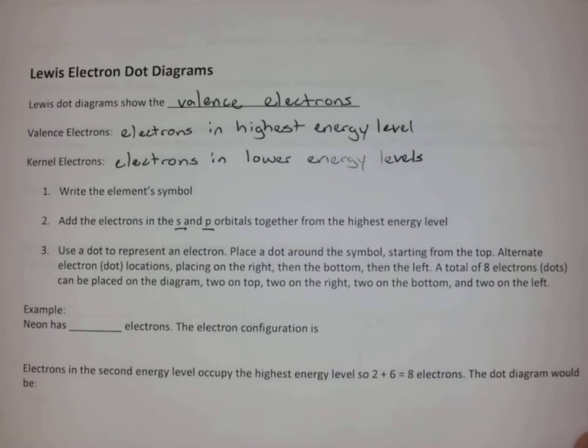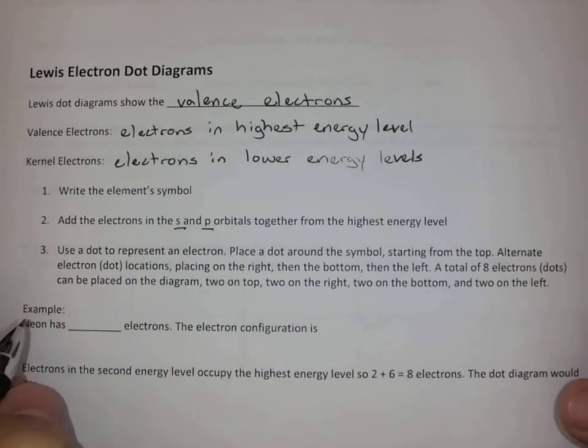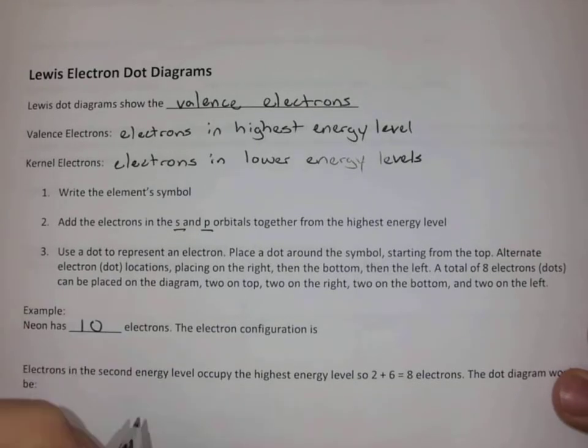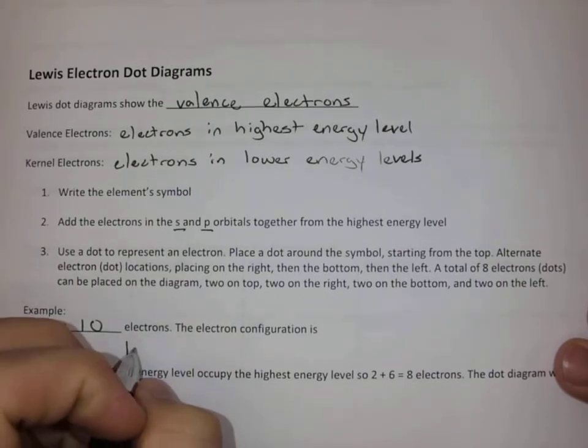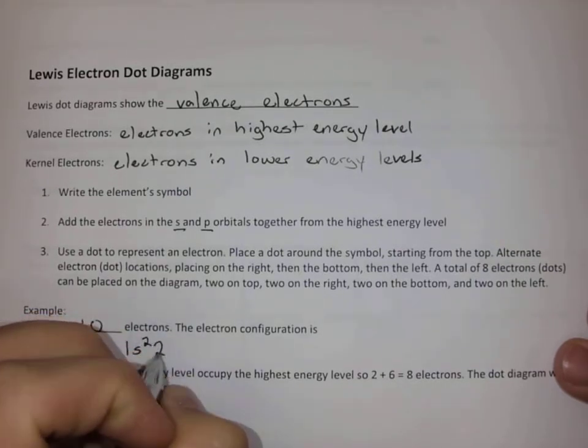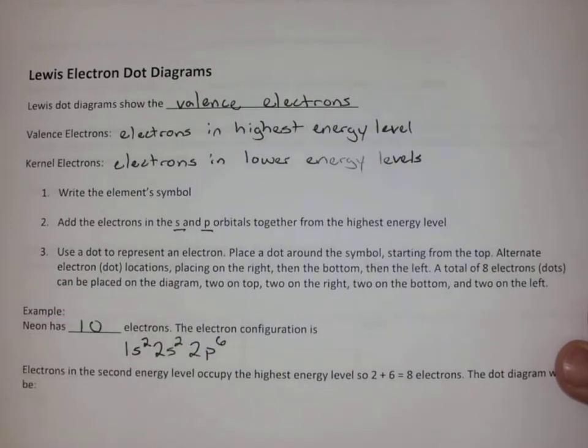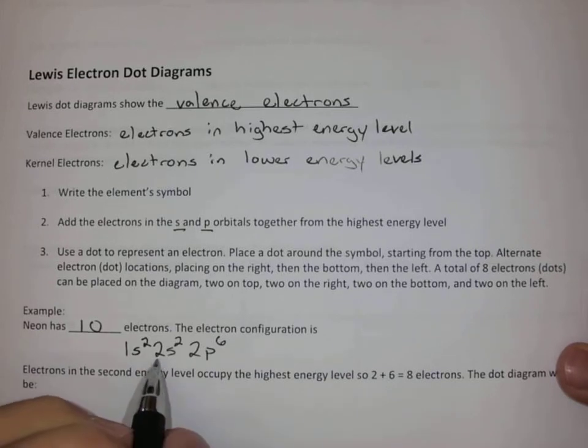So when we make our Lewis electron dot diagrams, we only care about the s and the p orbital electrons. Okay? Then, once we know how many electrons we have, we use our dots to represent those electrons. So we're going to go through an example here with neon, and then we'll do another couple of examples. First of all, neon, we have 10 total electrons, and our electron configuration, we've done this many times, would be 1s2, 2s2, 2p6.